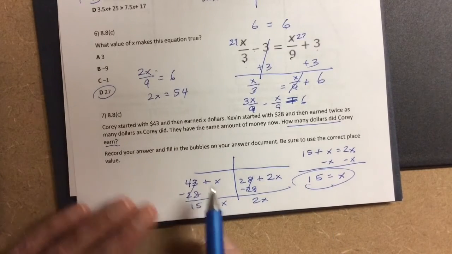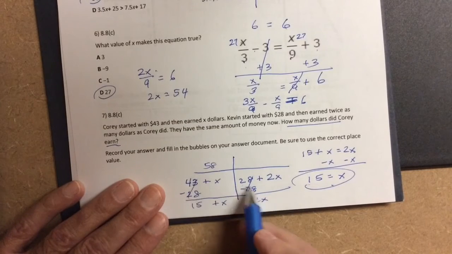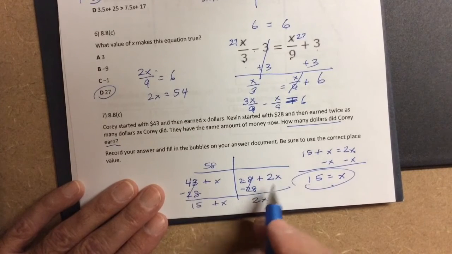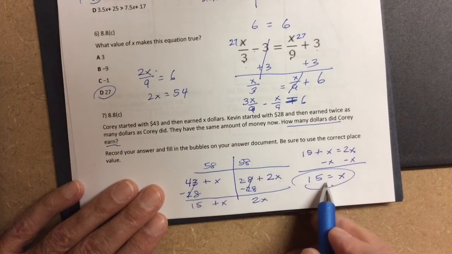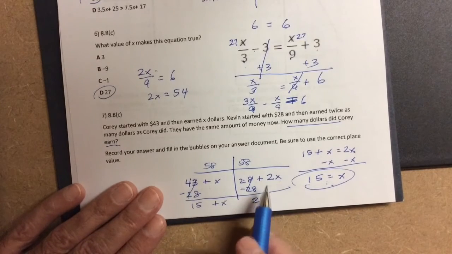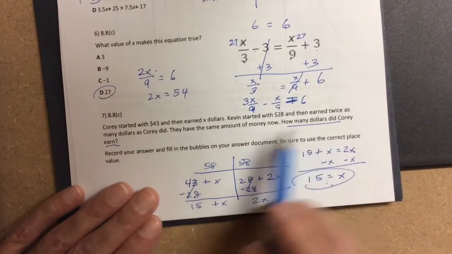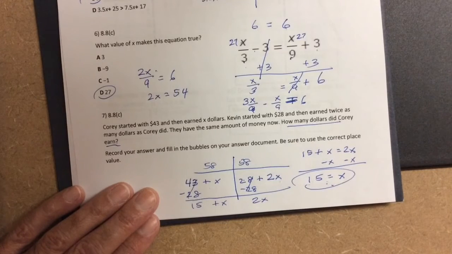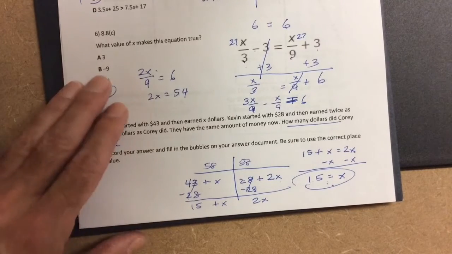43 plus 15 is 58. 28 plus 2 times 15, 30, is also equal to 58. So 15 did work. Both sides would be the same. The question is, how many dollars did Corey earn? And the X is how much he earned. So the answer was 15.